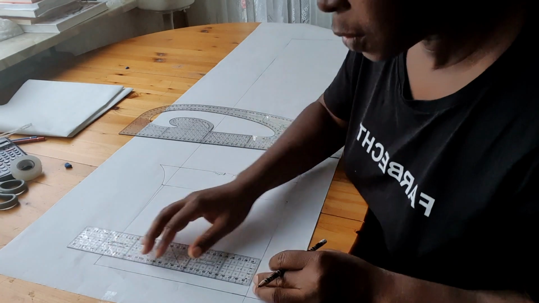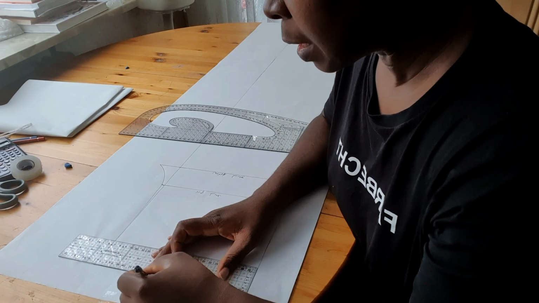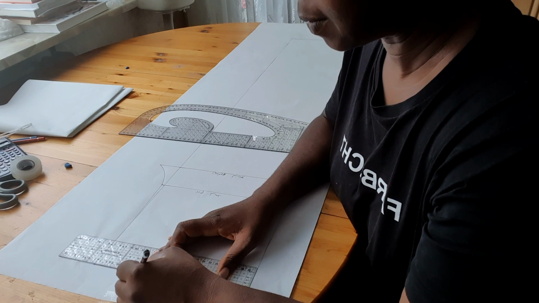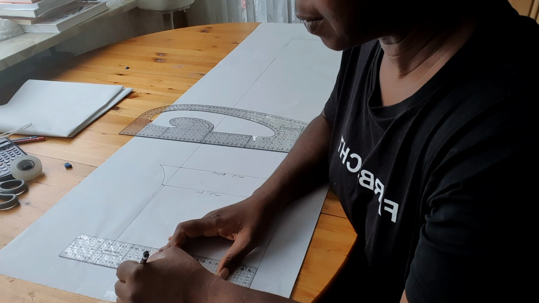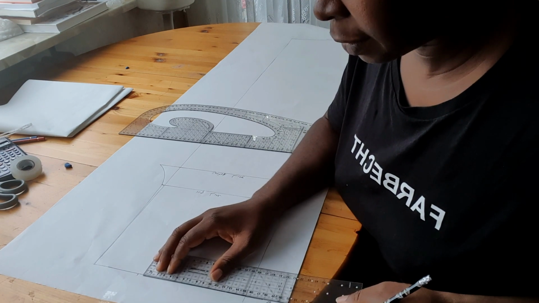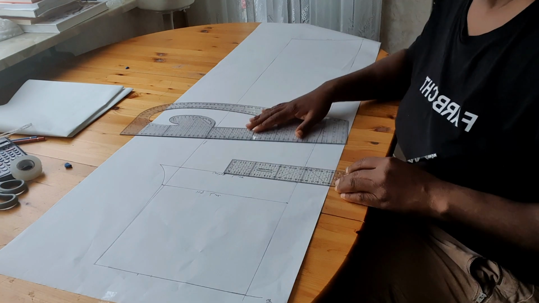So I have to draw a straight line across. That is 14 centimeters here. Sorry. This is the 14 centimeters. 14 centimeters is here.